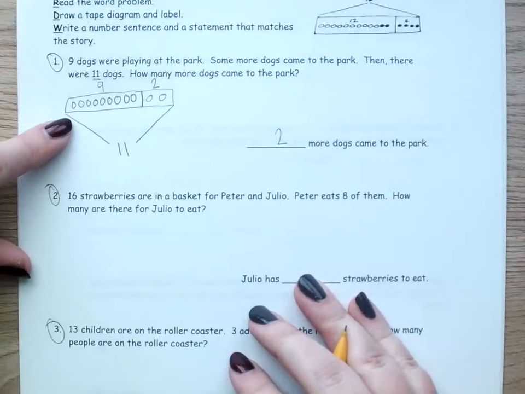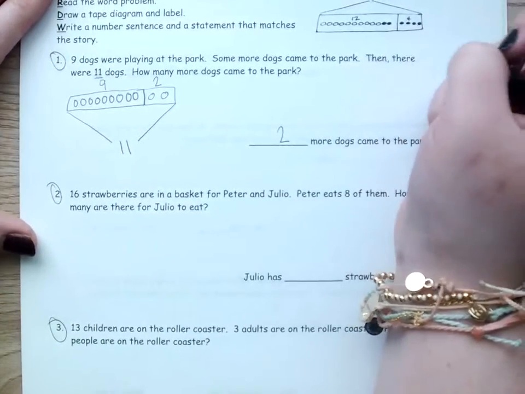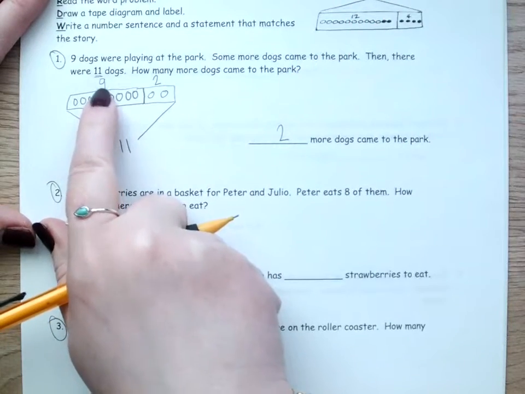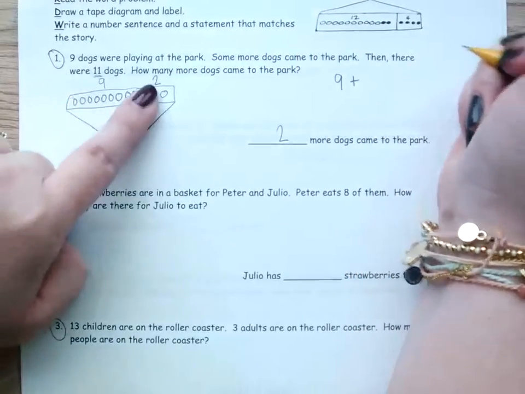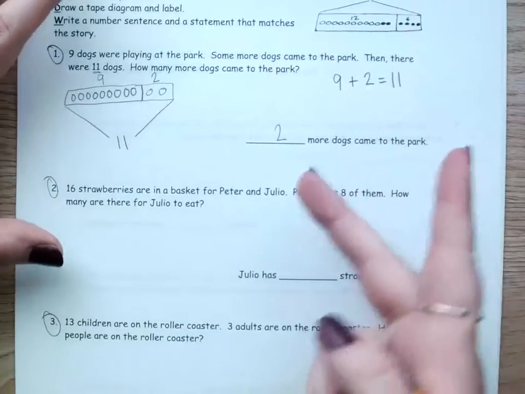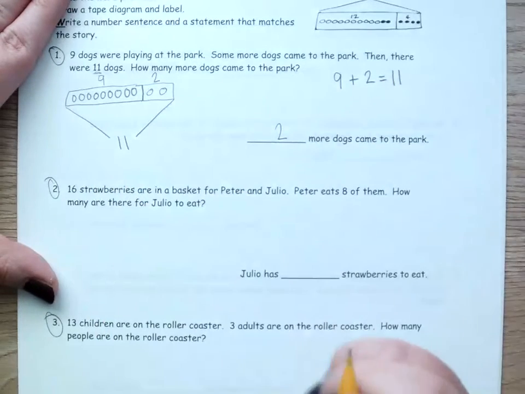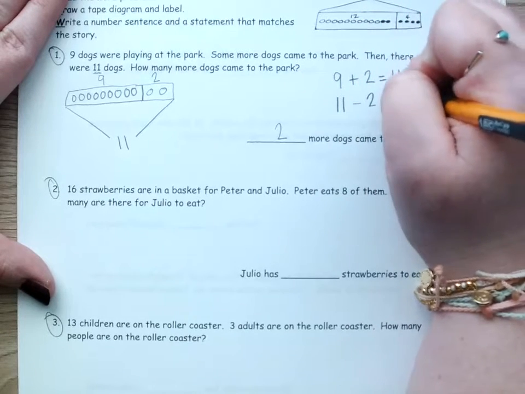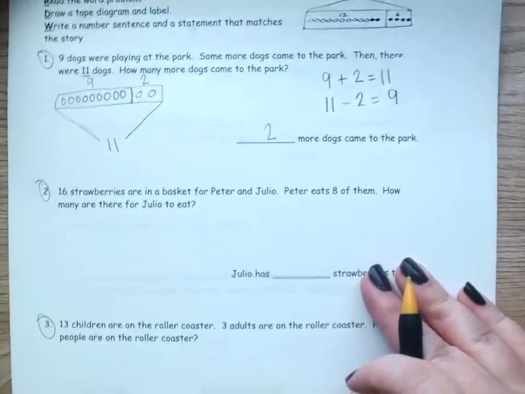Now I can do a number sentence to solve this problem, and it could be an adding sentence or a takeaway sentence, either one. If you want to do an add, we do our part, part, whole. So 9 is a part, 2 is a part, and our whole is 11. Or I could flip them around. So instead of starting with part, part, whole, we're going to start with our whole. We're going to do whole minus a part equals the other part. So either way you want to write your number sentence is totally fine.